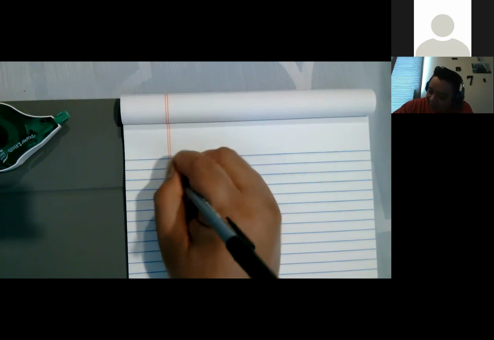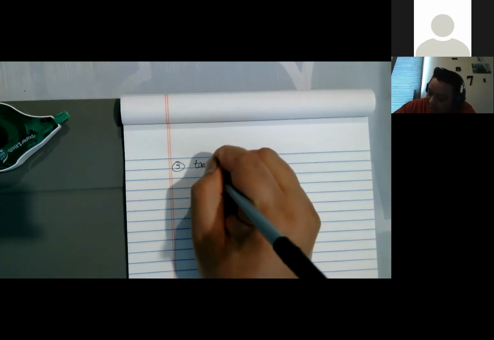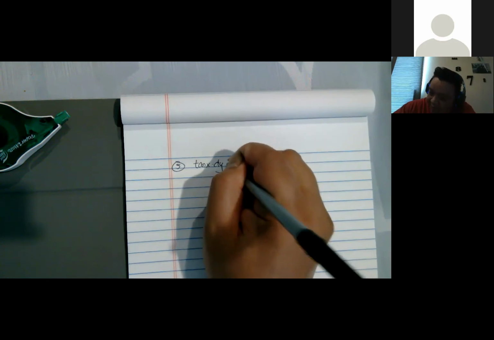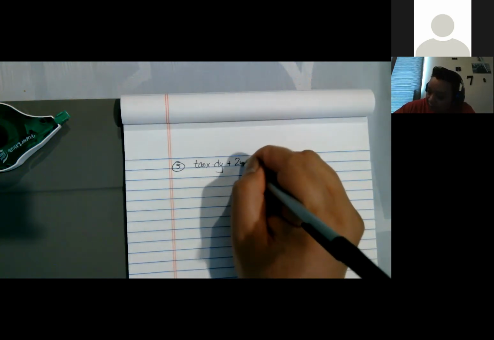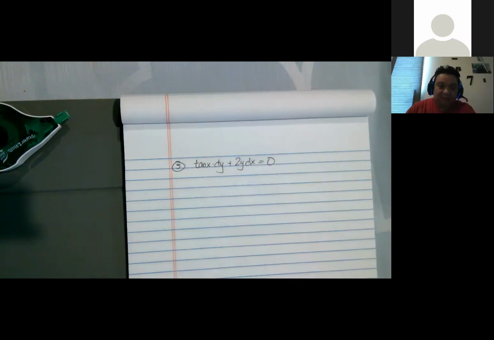What number am I in? Number 5. So example number 5. You have tangent x times dy plus 2y dx is equal to 0. So obviously it's a separable equation. I want you to separate the variables and essentially solve for your function y. So go ahead and do that. I'm not going to say anything else for algebra purposes. You have to do the algebra first, but I'll leave you to it.